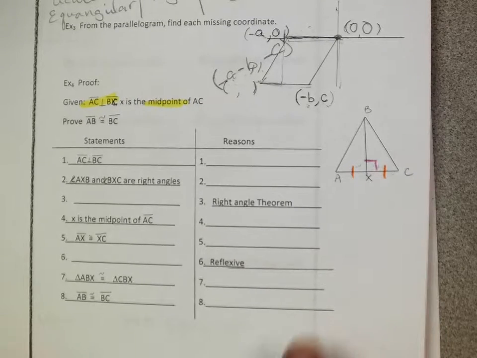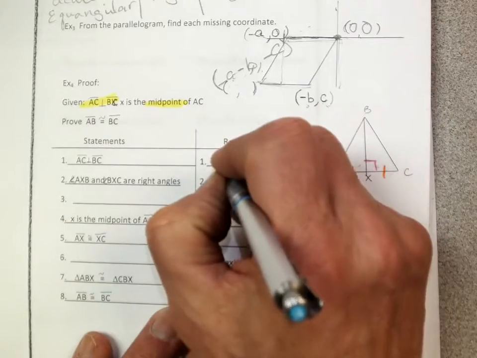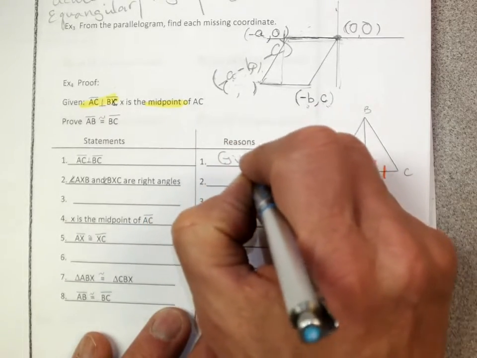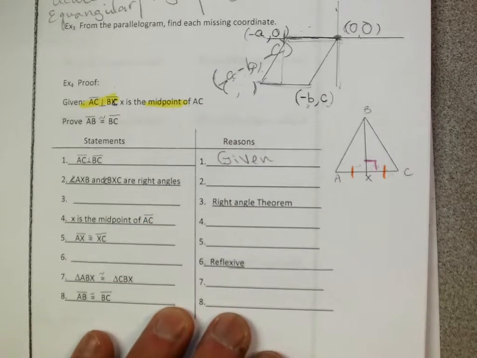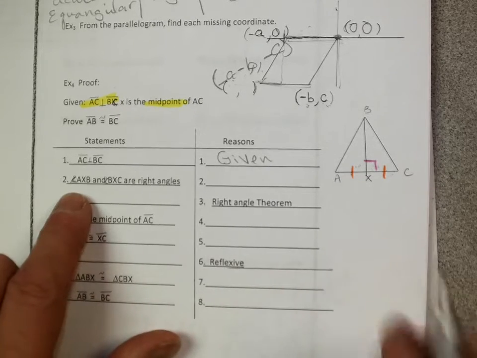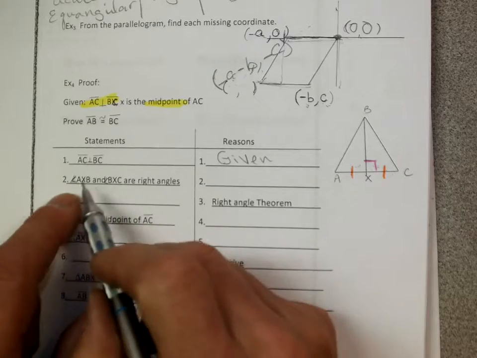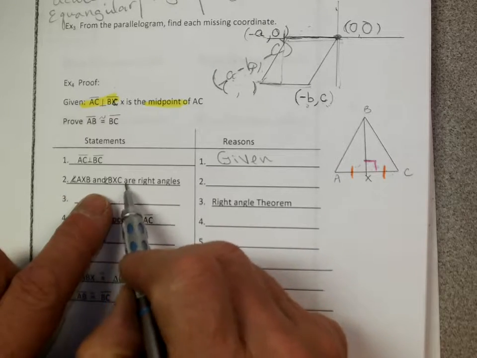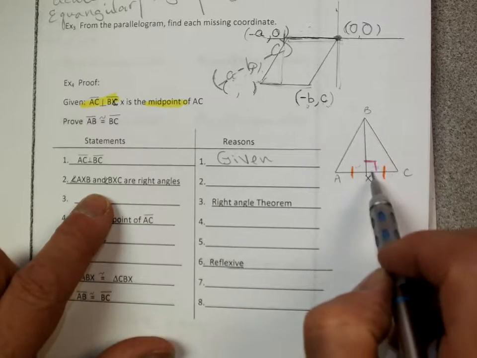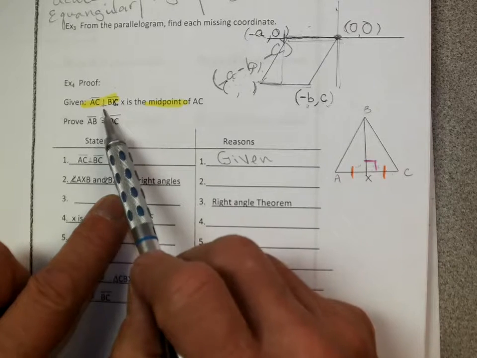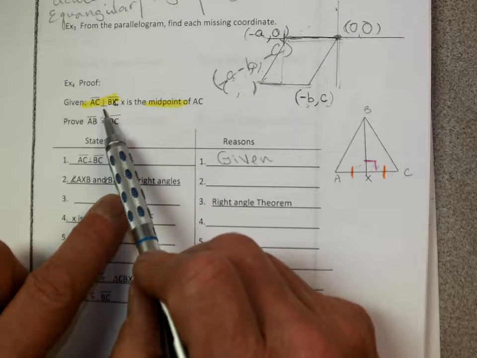So let's begin. Step one. Given. Don't miss step one, please. Given. Even if you absolutely say, Mr. Davies, I cannot do proofs, at least get the given right, okay? Now, let's see. We're going to say that angle AXB and BXC are right angles. Okay, so let's put that in there. Why are they right angles? Well, what does it say up here? If they're perpendicular, right? So if things are perpendicular, that makes right angles.